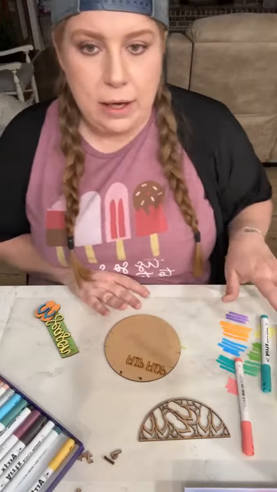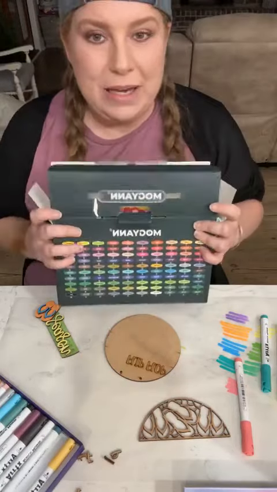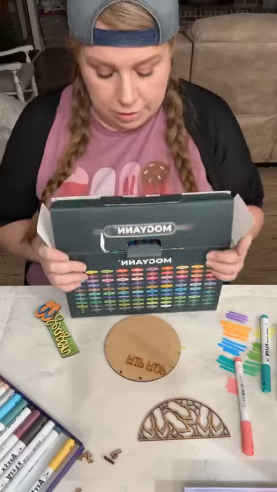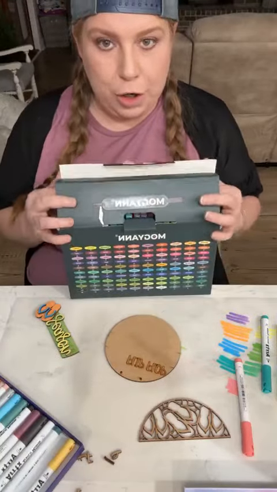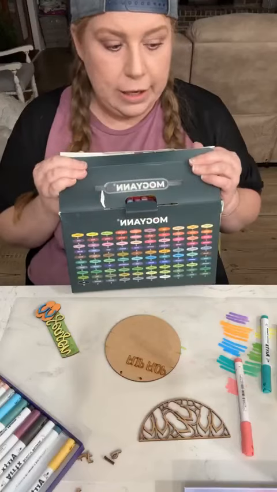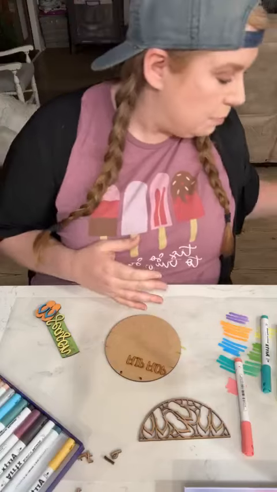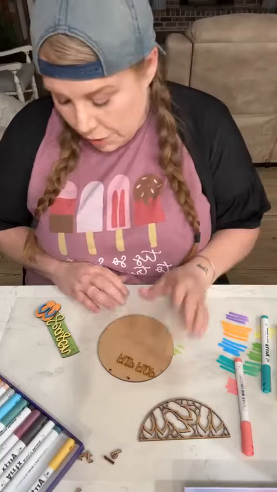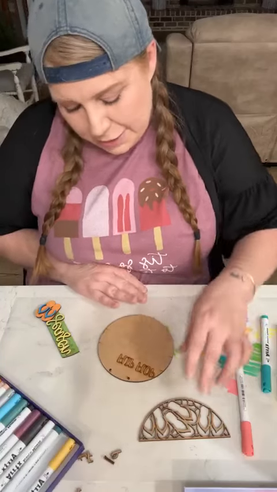They're not made to be that way. These are not made to be a paint marker. These are a brush pen. It's kind of like an alcohol marker. These are more like alcohol markers or watercolor markers. They're not paint markers.